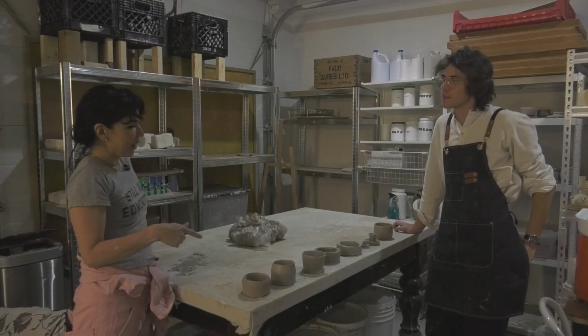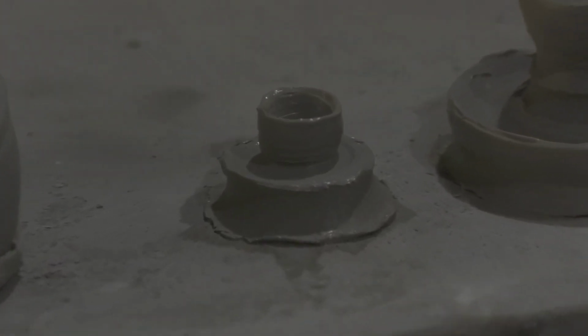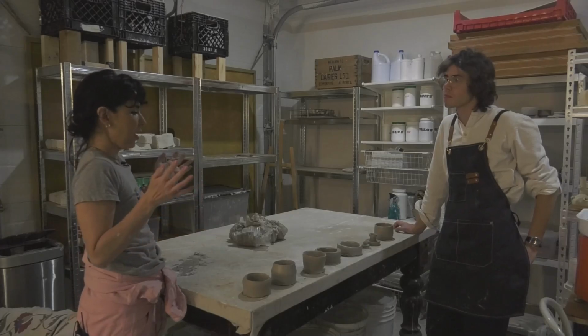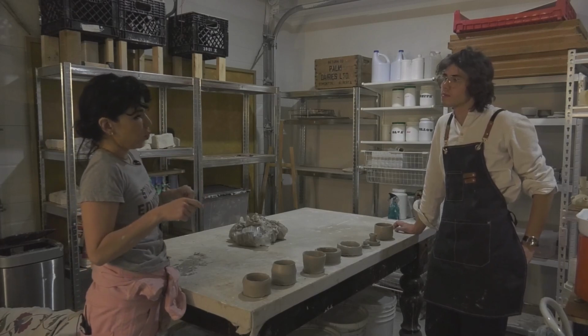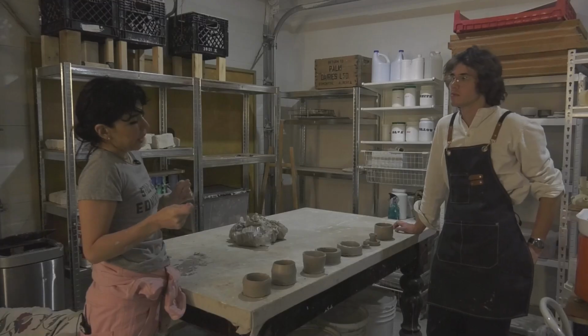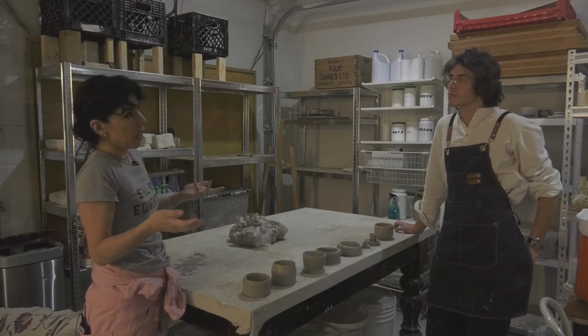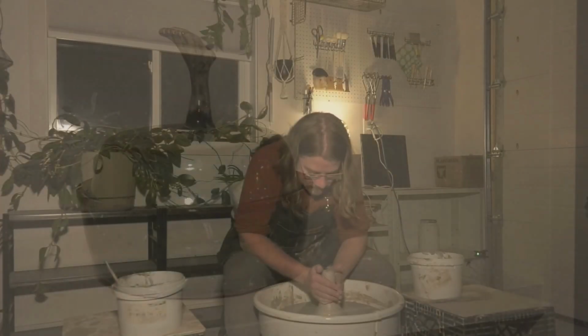So after you created these beautiful pieces, we let them dry for about a day. And then we fire them up in the kiln at about 1200 degrees. Then we paint them, we glaze them, and then we fire them up again, and then you have a final product.